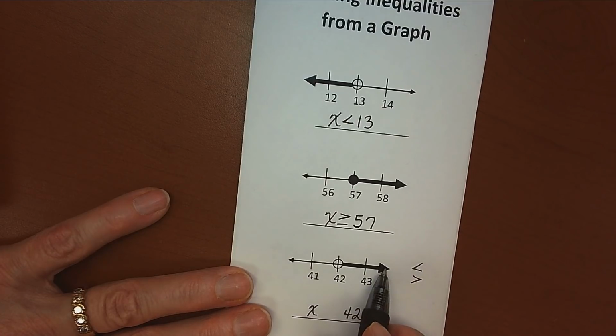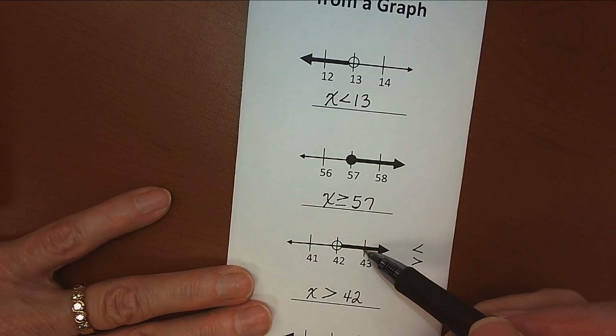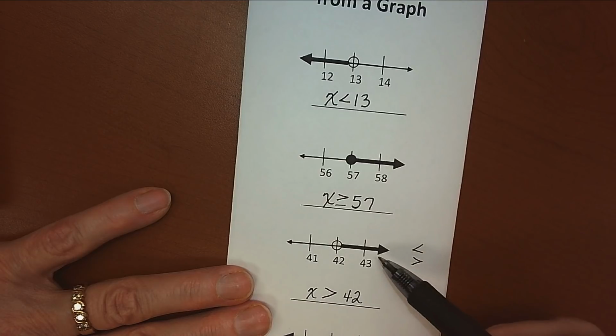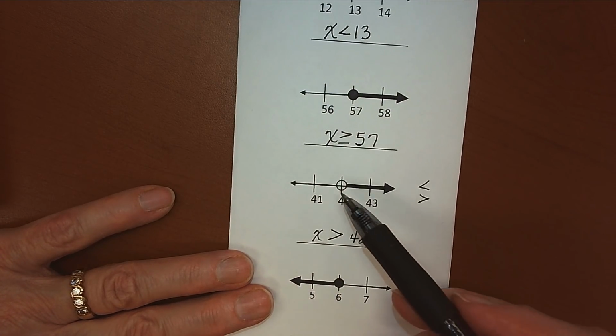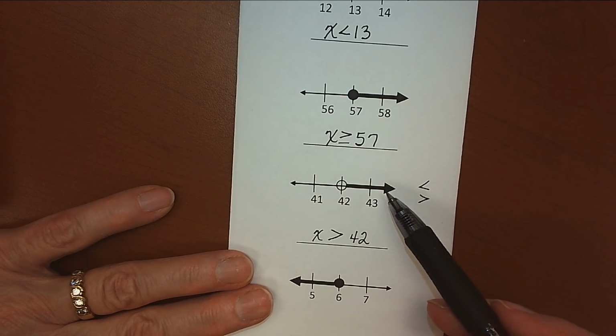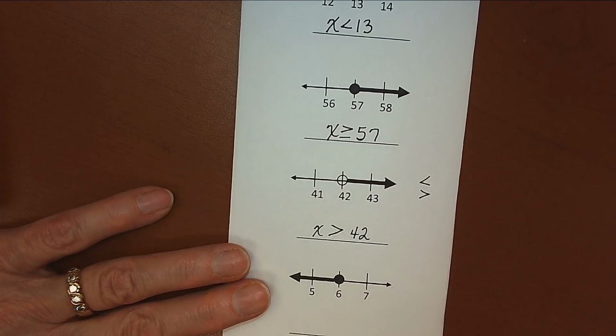inequality symbol will point the same way our arrow is going. So probably this, x is greater than 42. So let's check it. Is 43 greater than 42? It is. So our inequality does match our graph. We've got x is greater than 42. 42 is not even part of the solution, and all of our values that are highlighted here are going to be greater than 42. And of course this arrow means that this can keep going on and on forever.